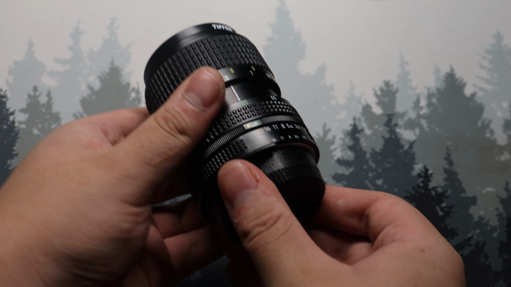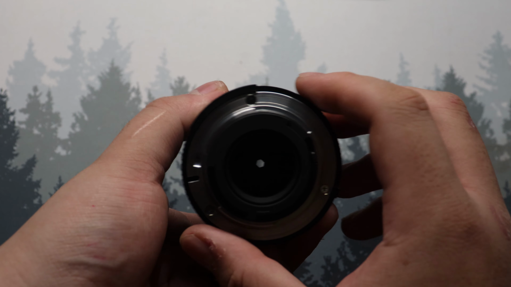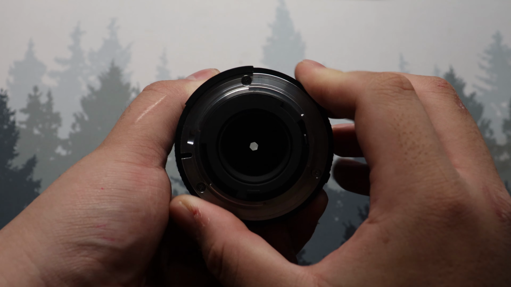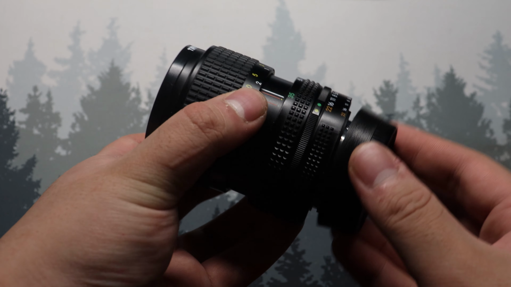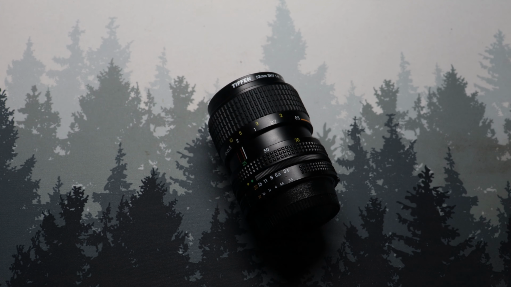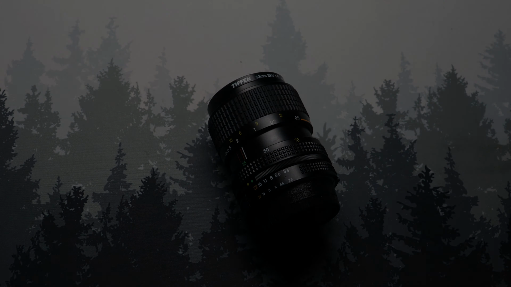The aperture ring controls how much light enters through the lens. Smaller f numbers like f2.8 let in more light and give you a shallower depth of field, or a blurry background. Higher f numbers like f16 let in less light and keep your scene in focus.